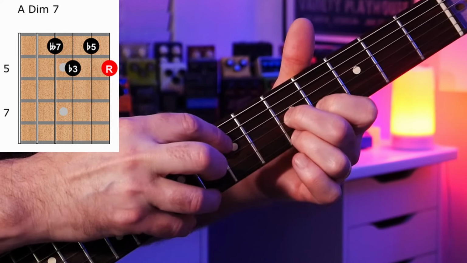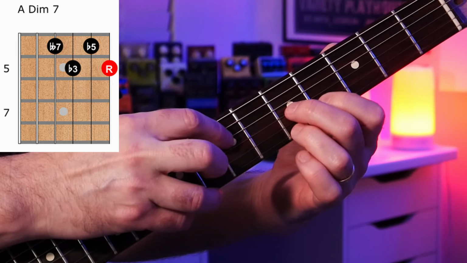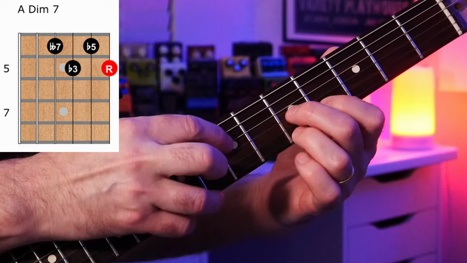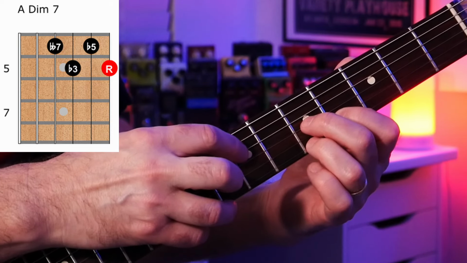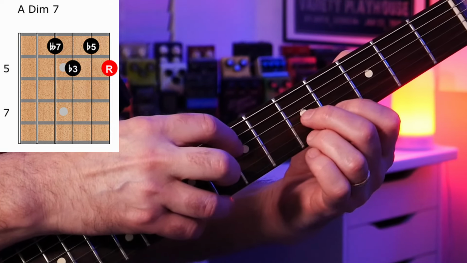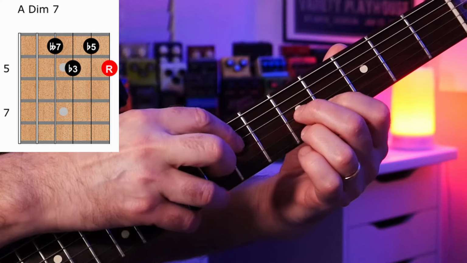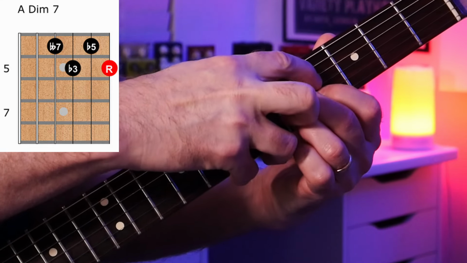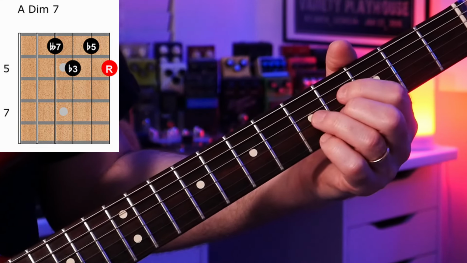But now we're going to take our root note that we were using before. So instead of lowering it 2 frets, we're going to lower it 3 frets to make a double flat 7. Now let's listen to what the difference is here.